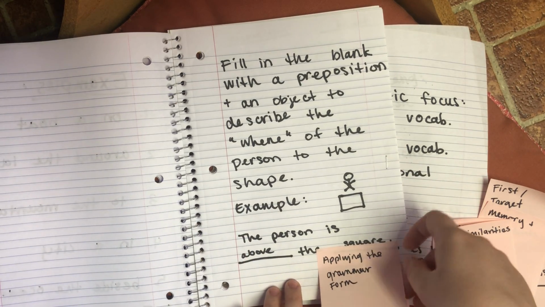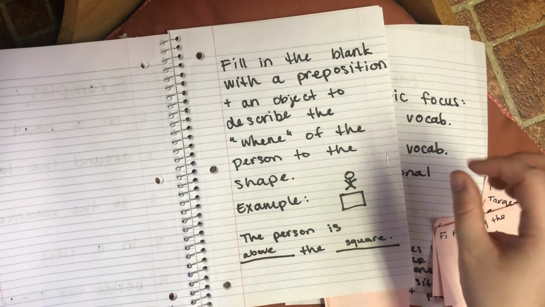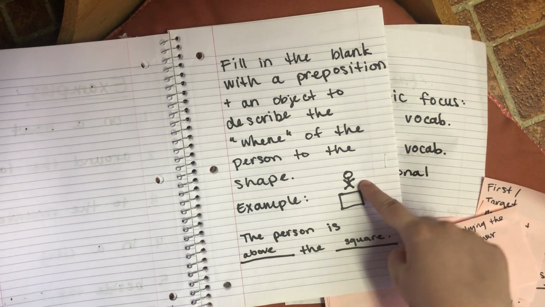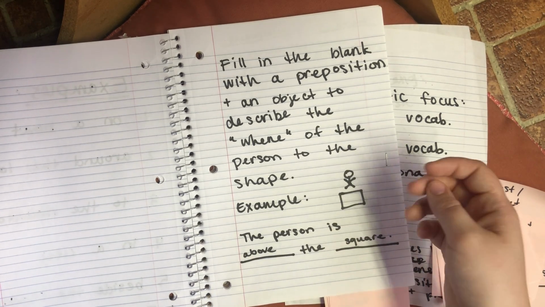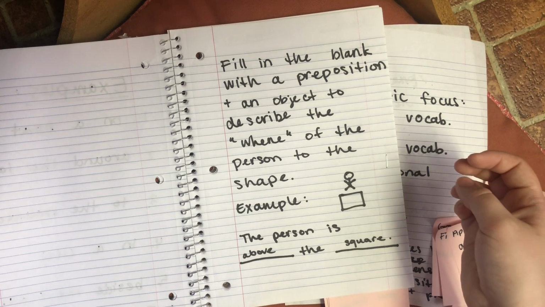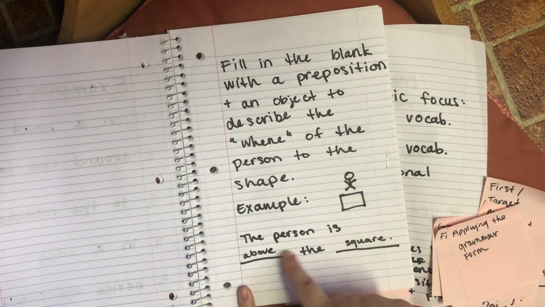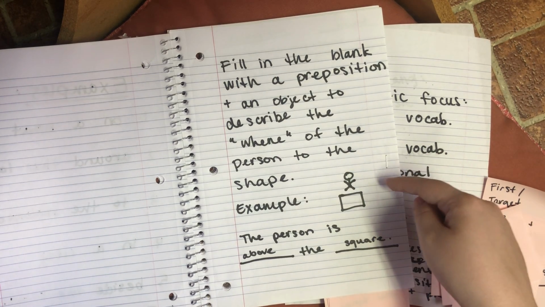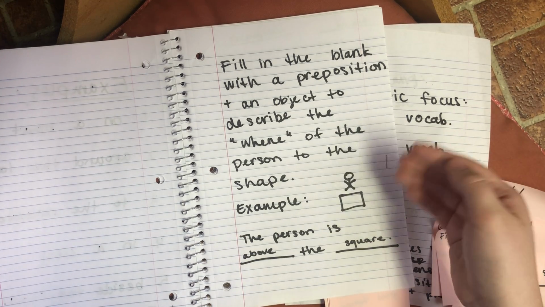So then I would want to apply the grammar form and have them practice with that. They would be expected to fill in the blank with a preposition and an object to describe the where of the person, my little stick man, and the shape, which is whatever shape will be below there. That would also be some vocabulary that we would work on learning. So the example is, this person is above the square. We can tell based on my drawing that there is a stick person that is on top of, above.